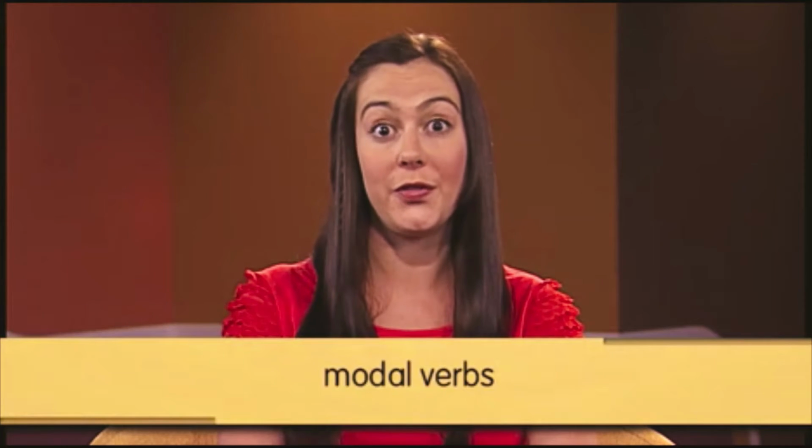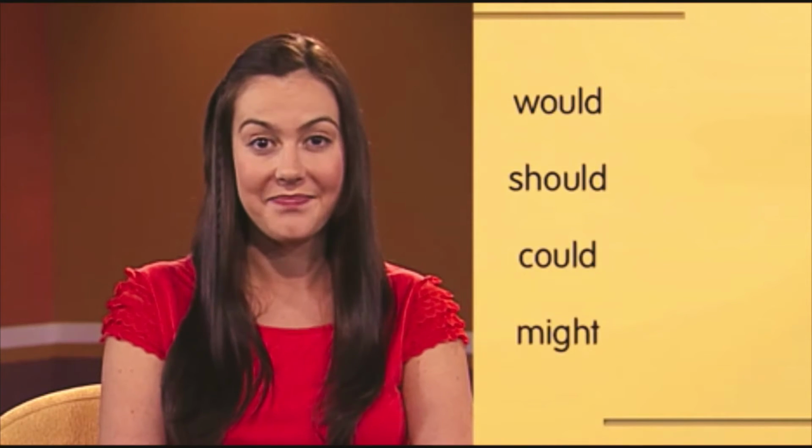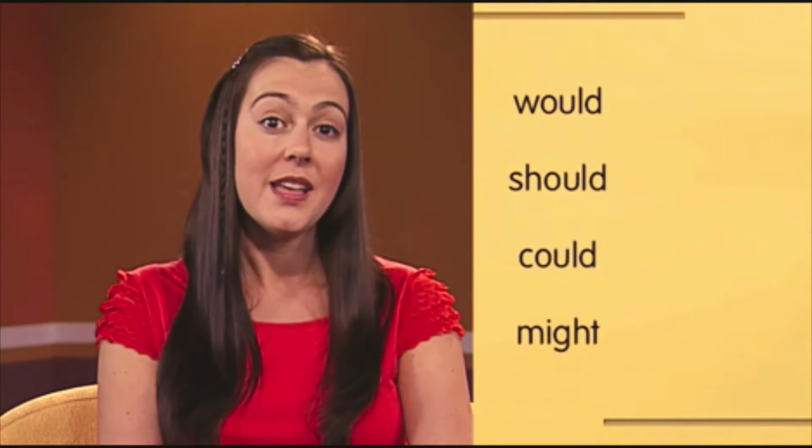Another way we can express opinions is by using modal verbs. Modal verbs express opinions and attitudes. They make statements less certain or less definite. They can also be used for recommending and advising. Here are the modal verbs used for opinions. Would, should, could, might. These words signal that the speaker is giving an opinion. Look at these examples. Can you tell which ones are facts and which ones are opinions?